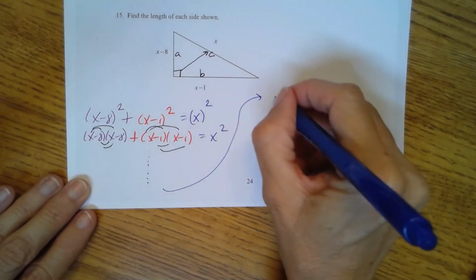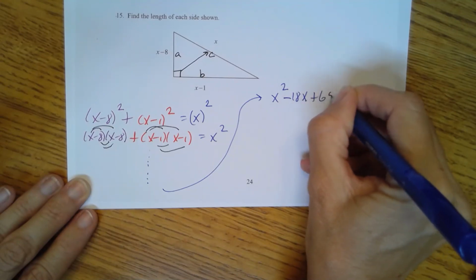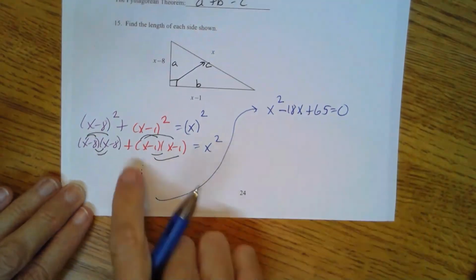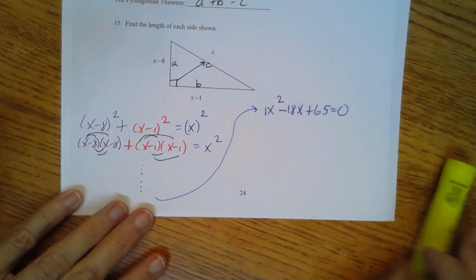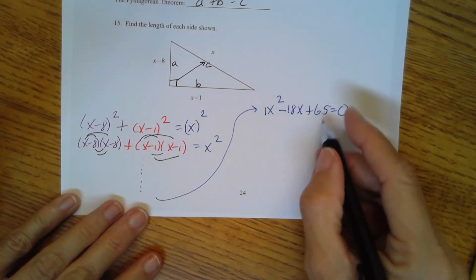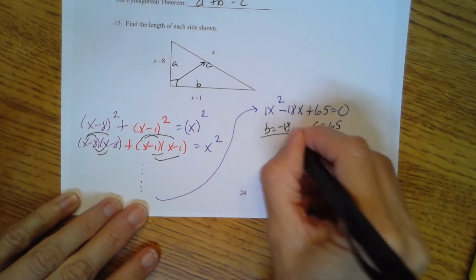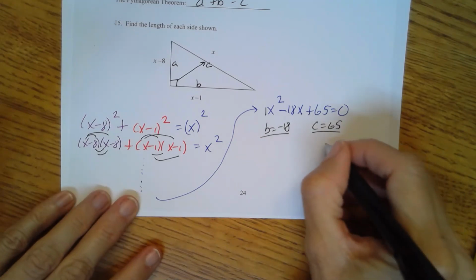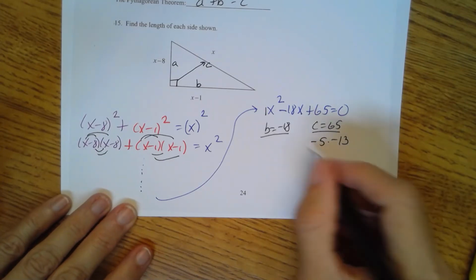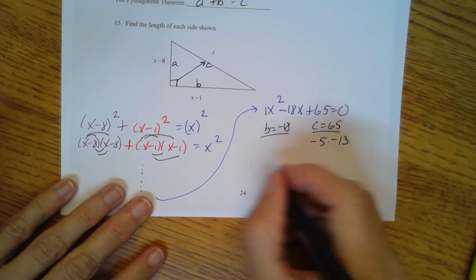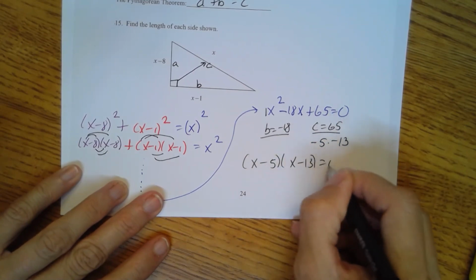After all that work, you should end up with an equation of x squared minus 18x plus 65 should equal 0. So I want to see all that work in between. Now, what's nice is the number in front of x squared is 1. And if it's 1, then we know all we need to do is find the factors of 65 that add up to a negative 18. List your factors, but it turns out to be a negative 5 and a negative 13. Because when I multiply, I get 65, but if I add, I get a negative 18. So it would factor into x minus 5 and x minus 13 equaling 0.